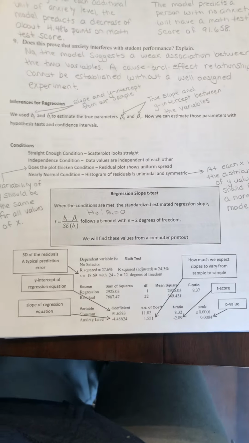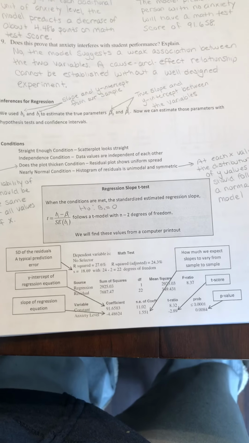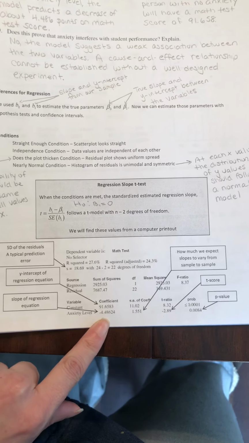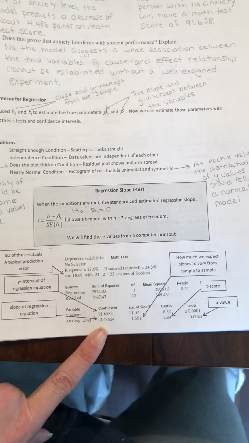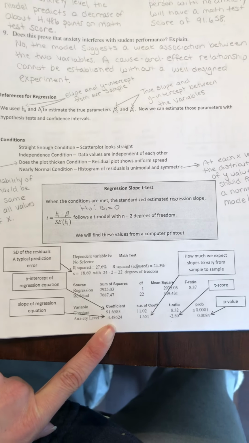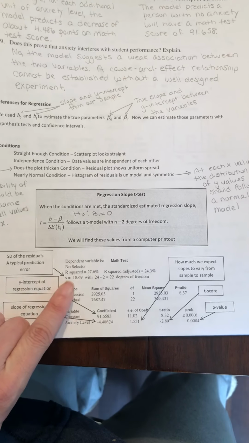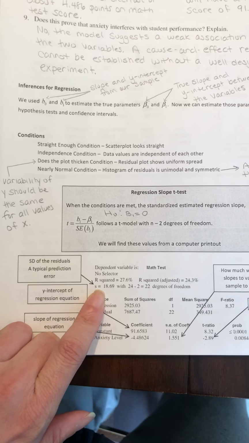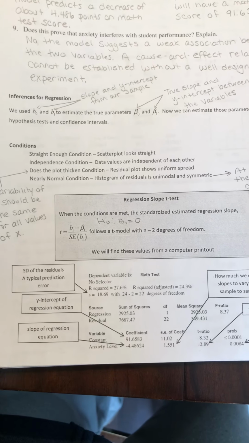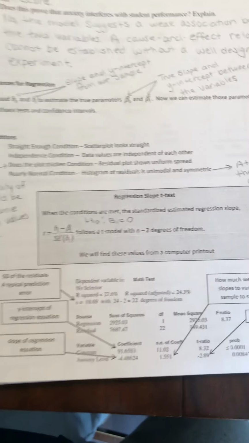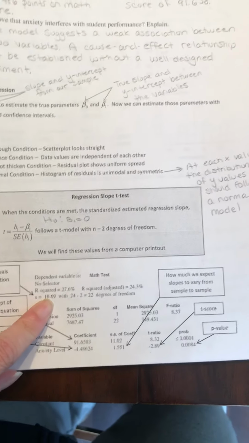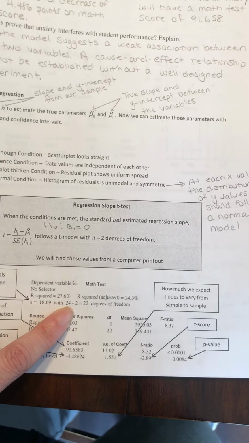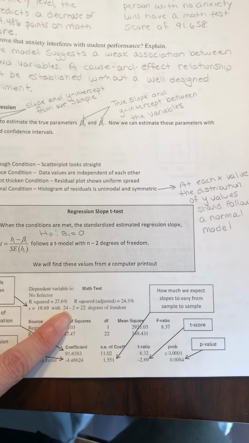Let's actually go through this regression printout, because we were only ever interested in the slope and the y-intercept of the regression equation, but now there's some other interesting pieces to this printout that now we're ready to look at. So up here, this is the standard error of the residuals, and it's basically just the typical prediction error. You know that the residuals vary for each value of x, and this is just a typical prediction error for a given value of x. Your degrees of freedom will be n minus 2. That's a little bit different.